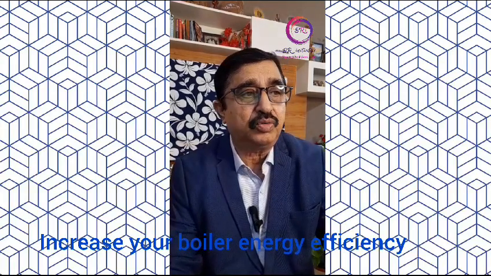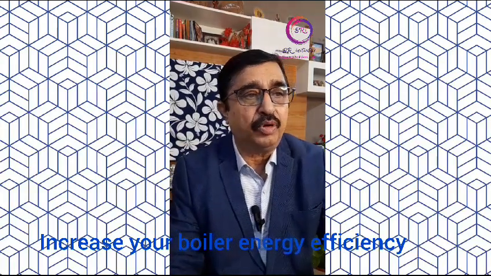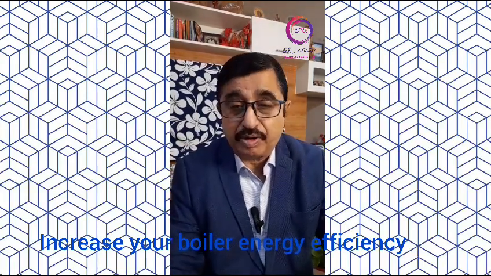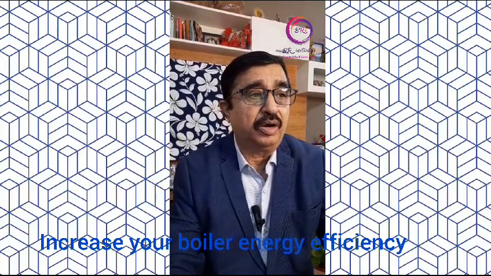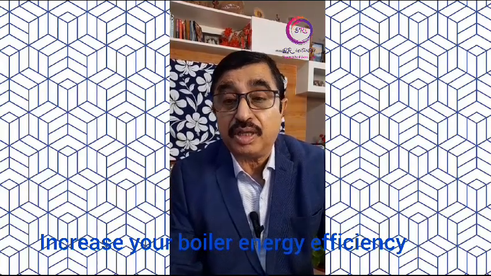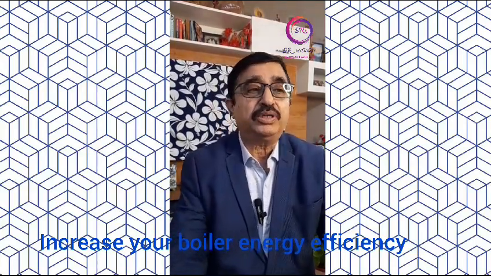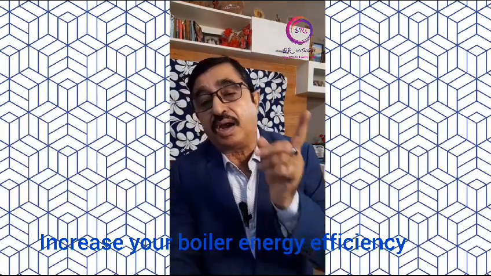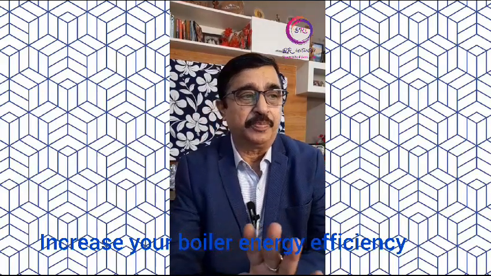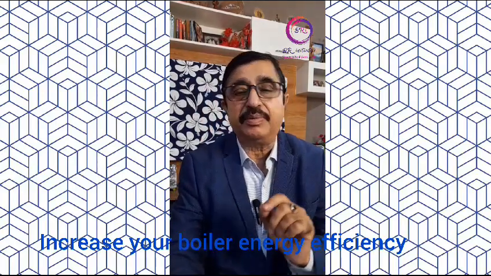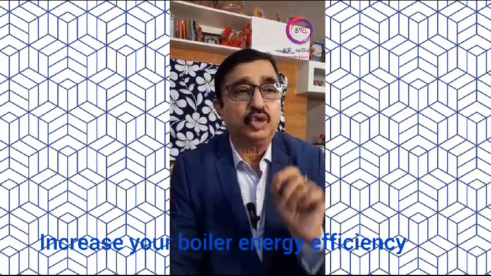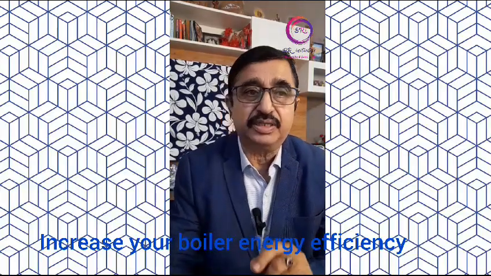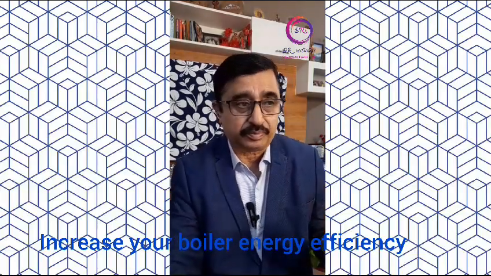In this method, we are doing heat output divided by heat input into 100. The indirect method of efficiency is called the loss method: how much losses are going out? So boiler efficiency by the indirect method is 100 minus losses. The standard ASME PTC 4.1 is issued for calculating the boiler efficiency by the indirect method.